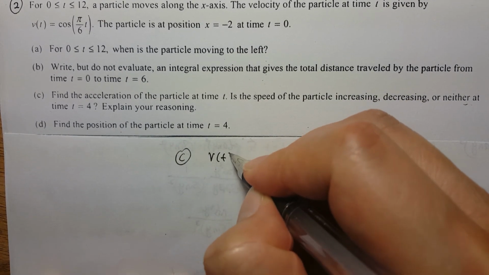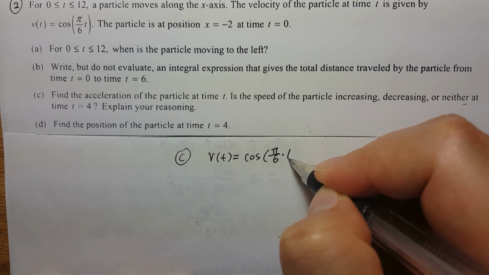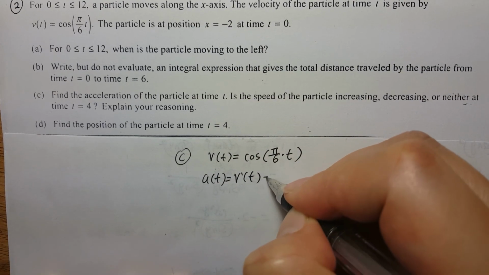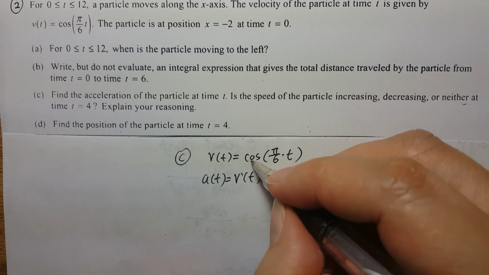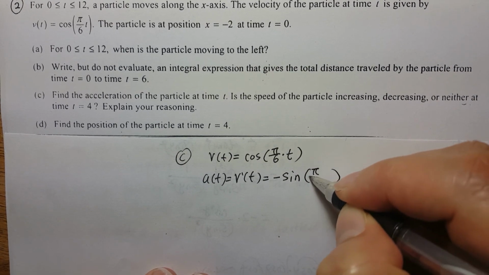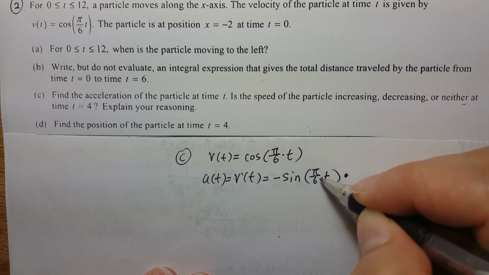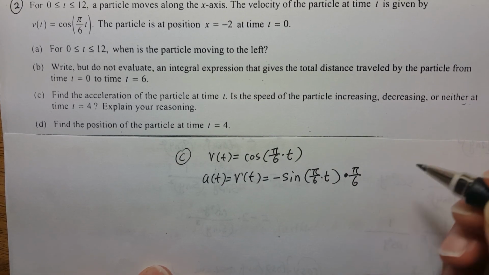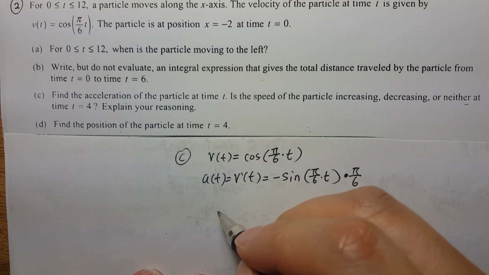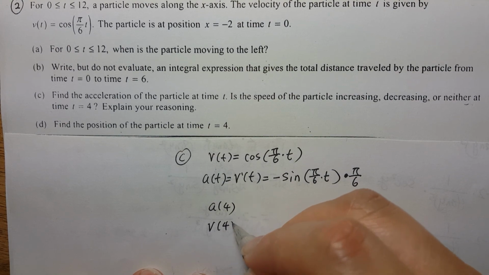So v of t equals cosine of pi divided by 6 times t, and a of t equals v prime of t. So we're going to use the chain rule over here. The derivative of cosine is negative sine, and then we put pi over 6 times t. And immediately you find the derivative of the inner, which is pi over 6. So we finished this. Now next step, you're going to find a of 4 and v of 4.